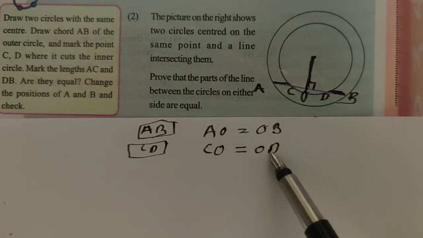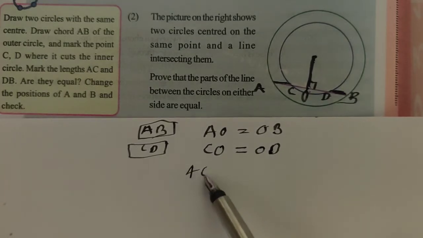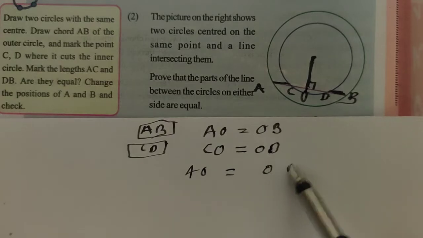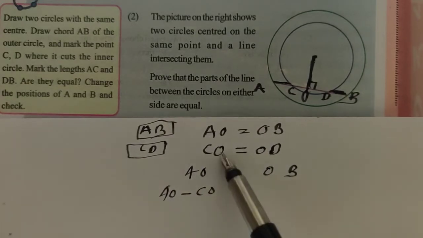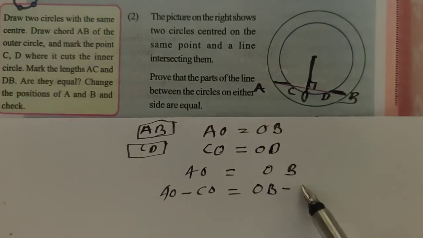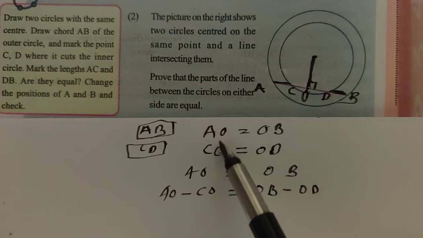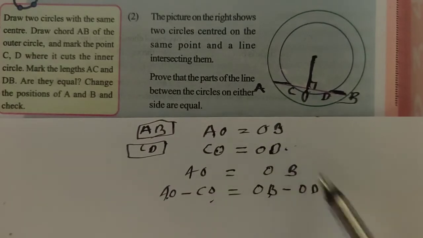CO is equal to OD. Then we have AO is equal to OB, and AO minus CO is equal to OB minus OD.